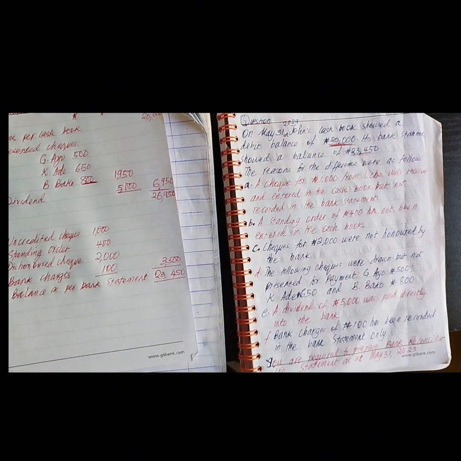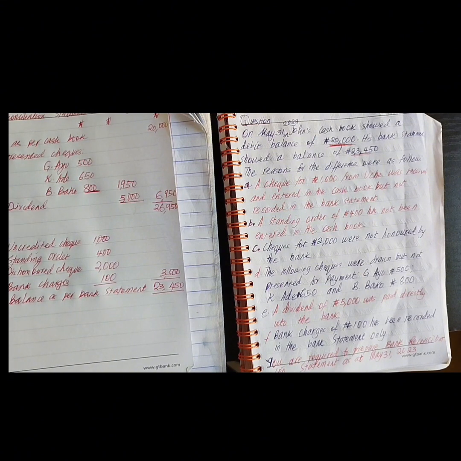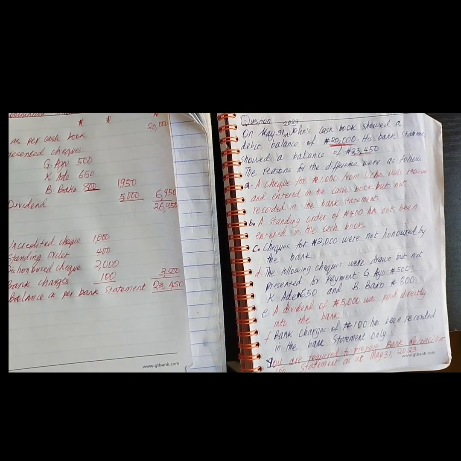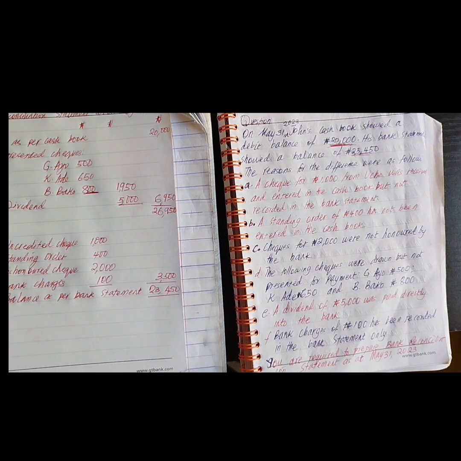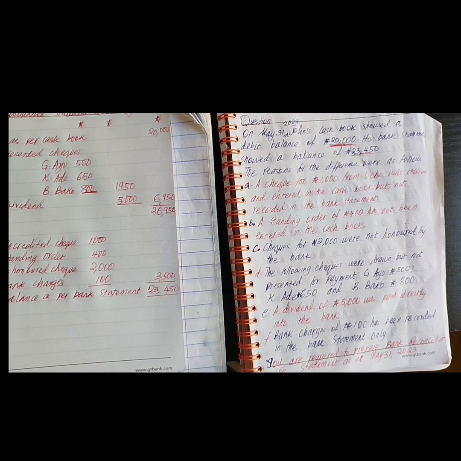That is to tell you that we followed the normal procedure. Now, this thing that we have done, we can also showcase it starting with the balance as per bank statement. Let us showcase it now.